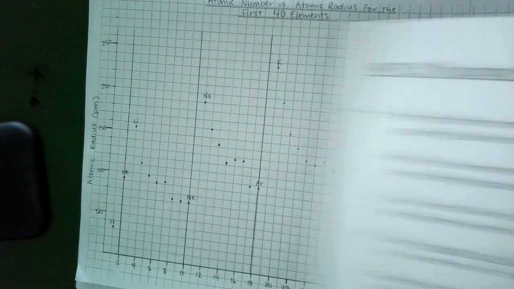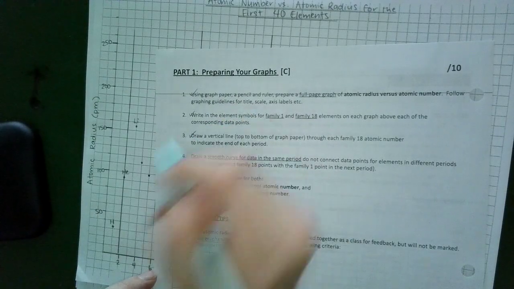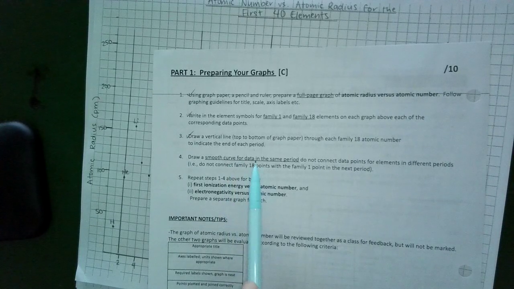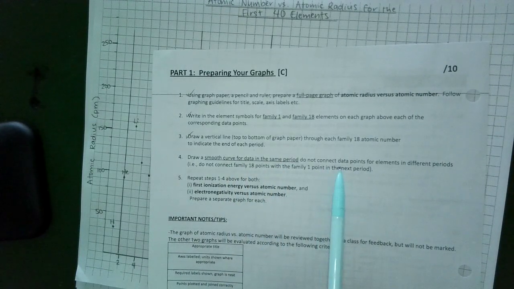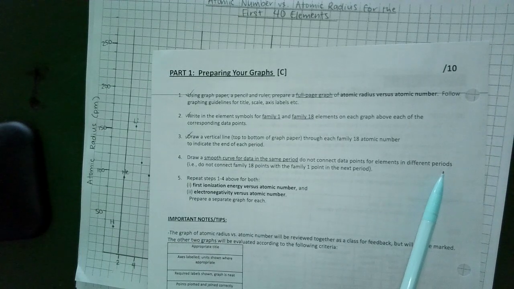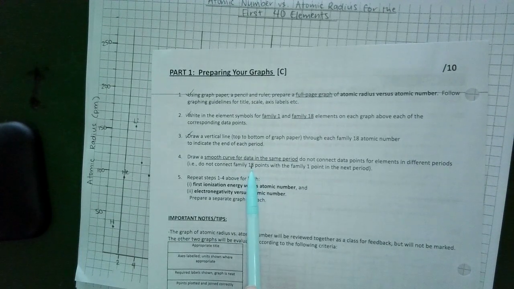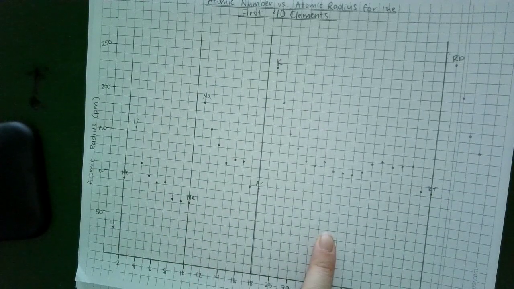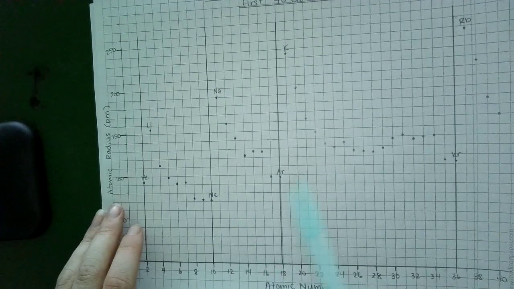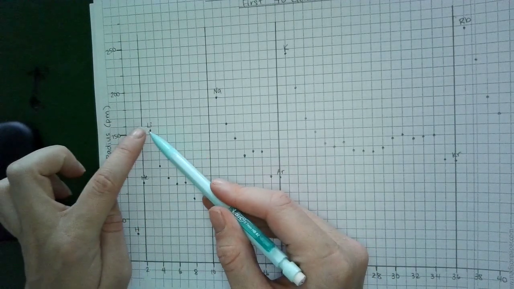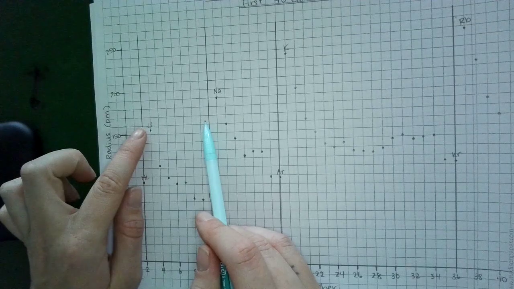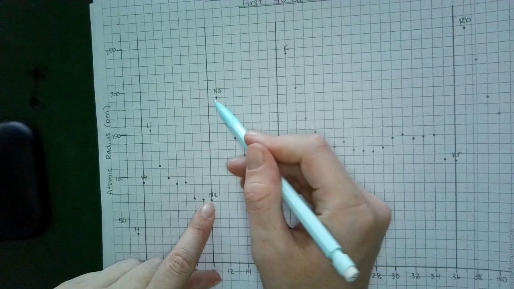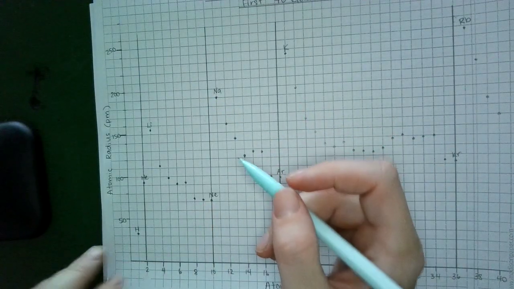And let's see what is next. So I've done number 3. Now I'm going to draw a smooth curve for data in the same period, but do not connect data points for elements in different periods. In other words, don't connect family 18 points to the family 1 point for the next period. Remember that these lines show you the different periods. So you want to draw a line for elements that are in between this line and in between this line and in between this line, but you don't want to connect neon to sodium, for example.